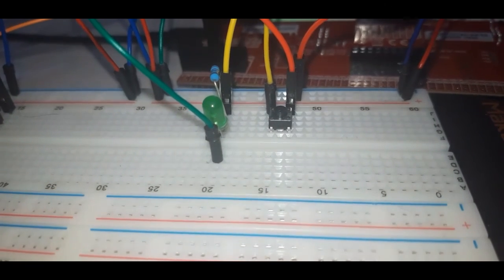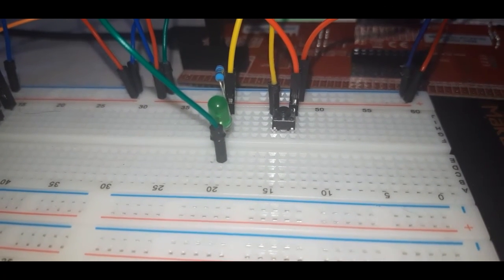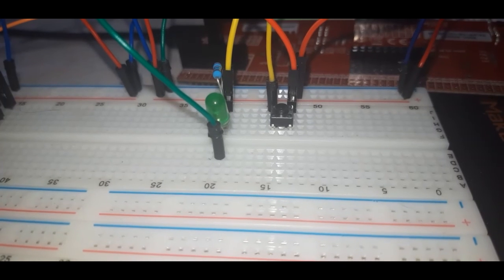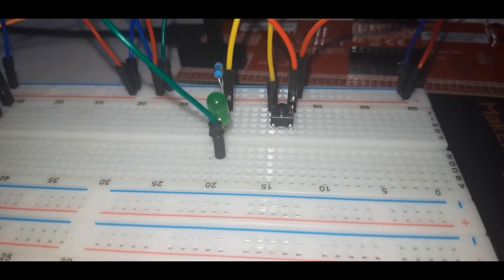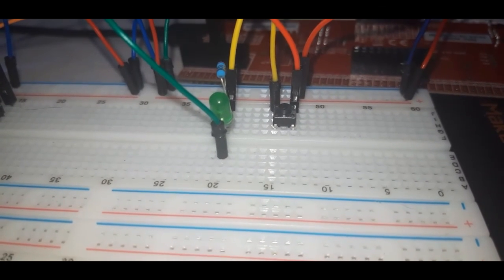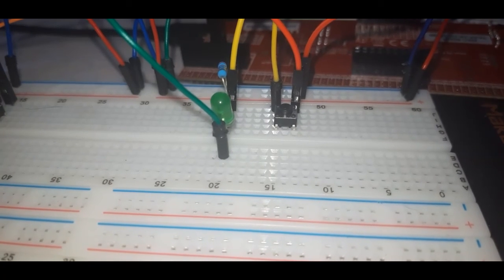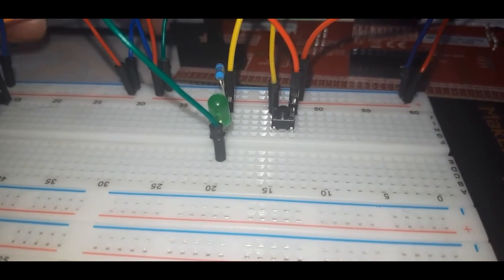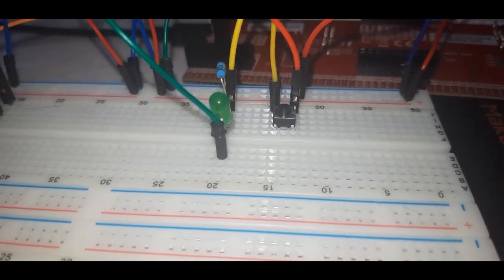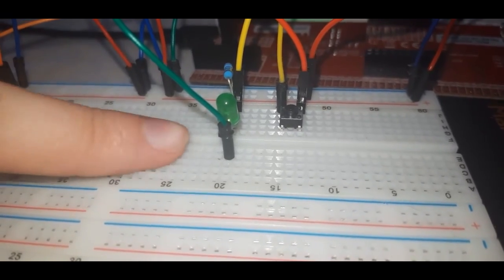The pre-state would be the state that the switch was at before, compared to what it's at now. I use that to code it onto my microcontroller and allow this LED to turn on and off.